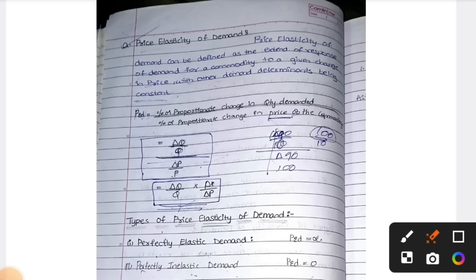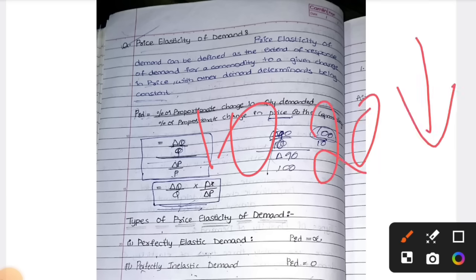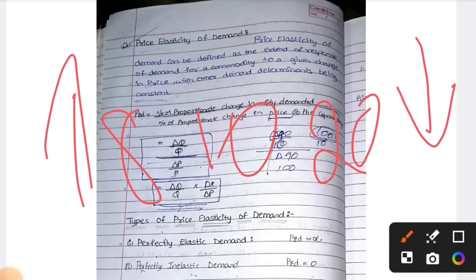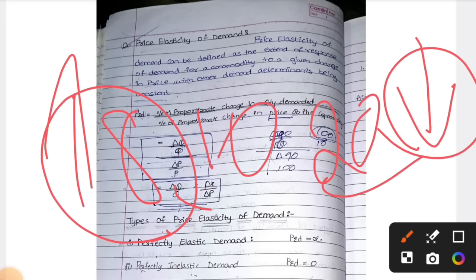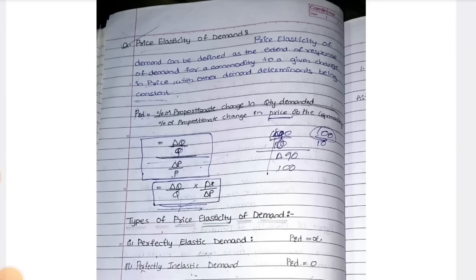When you change the price of a commodity, you will automatically increase or decrease your customers, right? For example, previously you kept your product price at 10 rupees, now you increase it to 20, and the customers will decrease. If you put it at 8 rupees, the customers will increase. Demand is increasing or decreasing because of the price you put on that product. That is called price elasticity of demand.